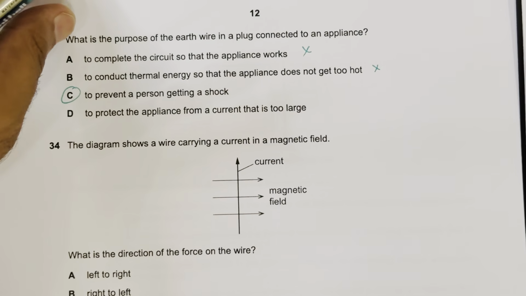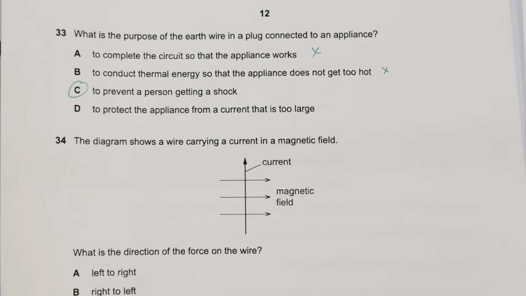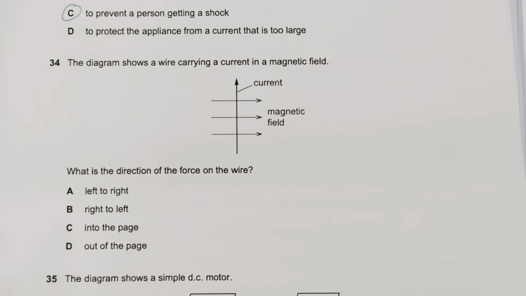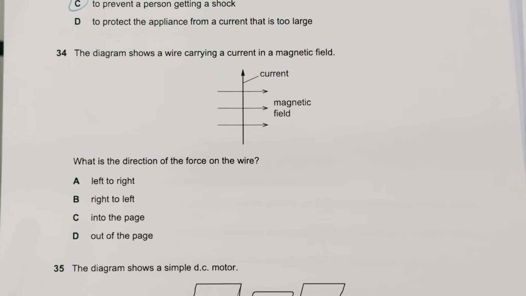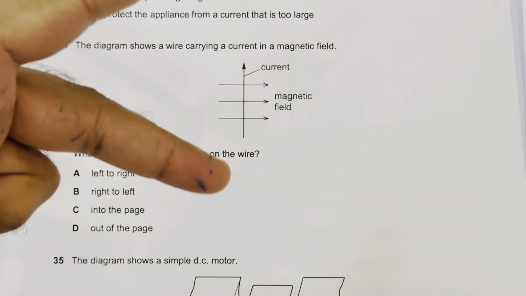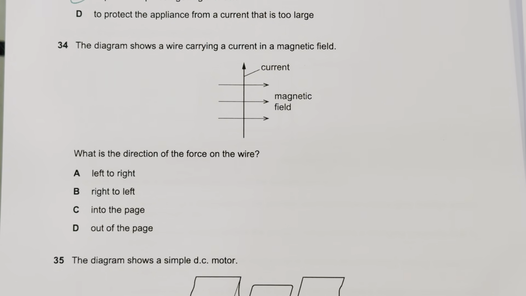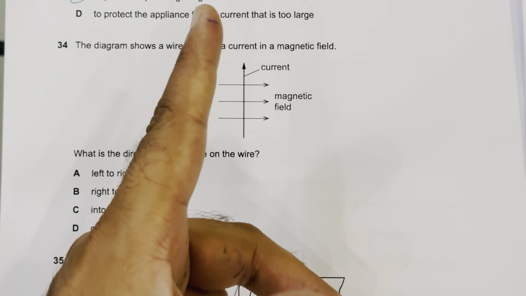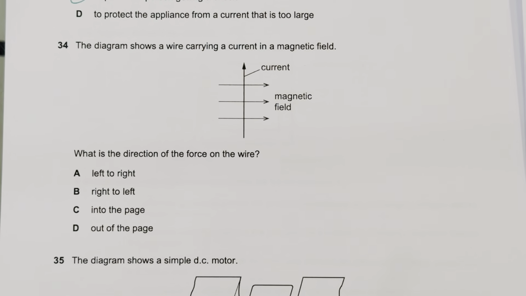Moving to question number 34. The diagram shows a wire carrying a current in the magnetic field. What is the direction of the force on the wire? We have to use Fleming's left hand rule. Okay, and we need to tell the direction of the force on the wire. So it would be like that, in which the direction of the force is, we use. So it is into the page. So option number C is the right answer over here.